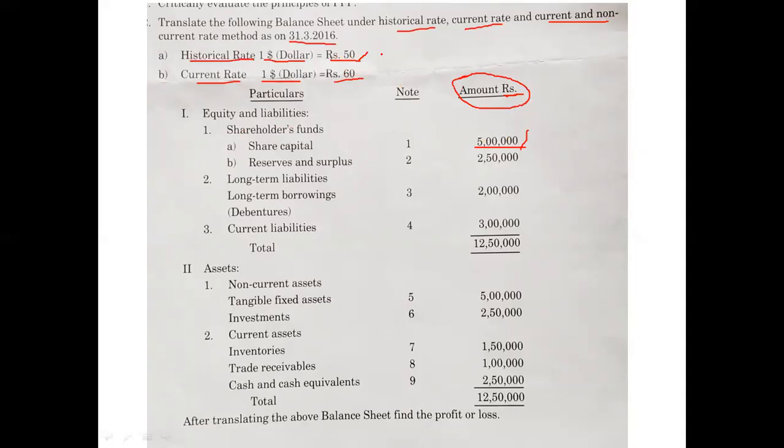In case the problem is given in dollars, and we are asked to convert this balance sheet into Indian rupees, then what to do? At that time, the dollar value has to be multiplied by the historical rate and current rate. Then we will get the balance sheet amount in rupees. We must be very careful when we are going to translate the balance sheet.